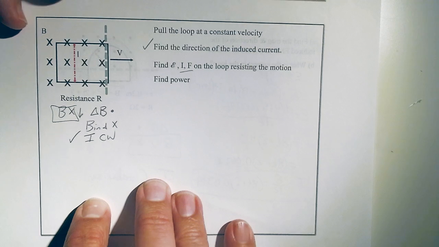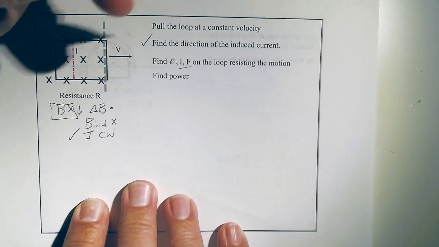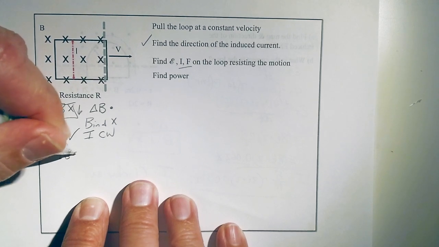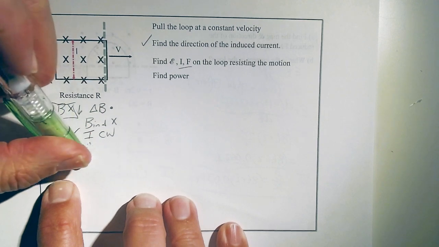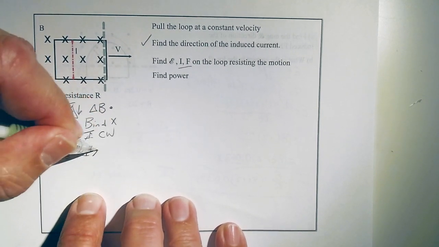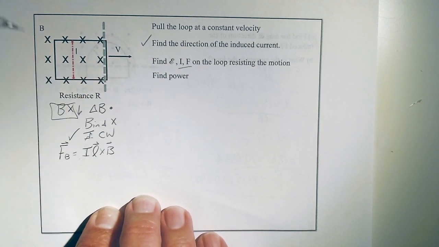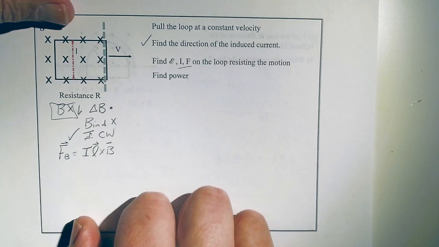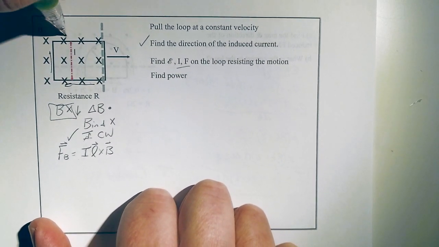Now, if I is clockwise, we can simply use the force is the integral of I dL cross B. So the current is going clockwise. It's going here, here, and here.